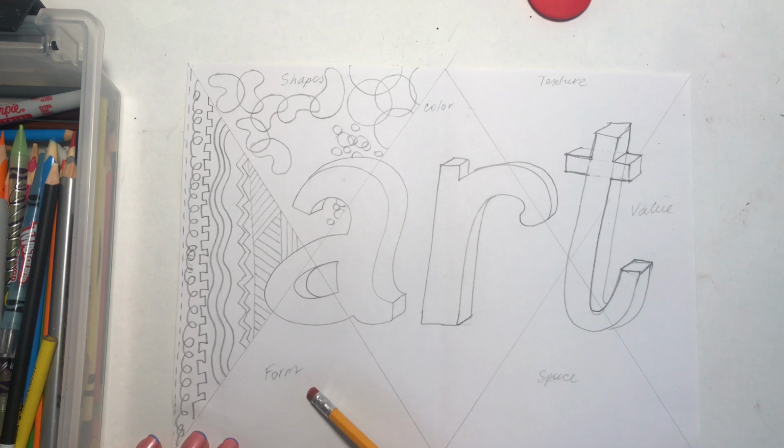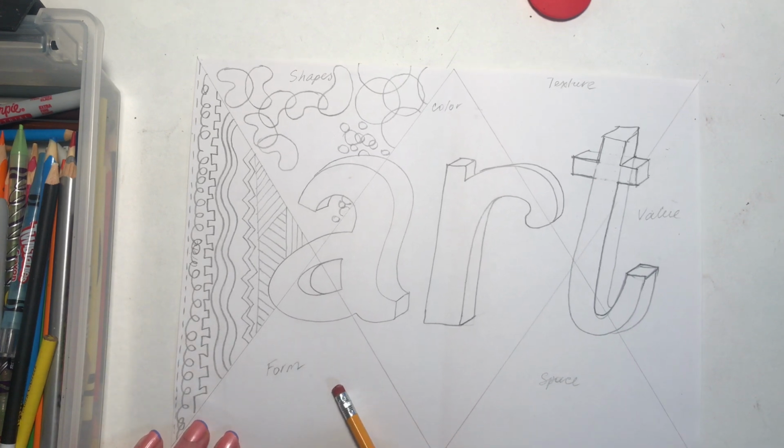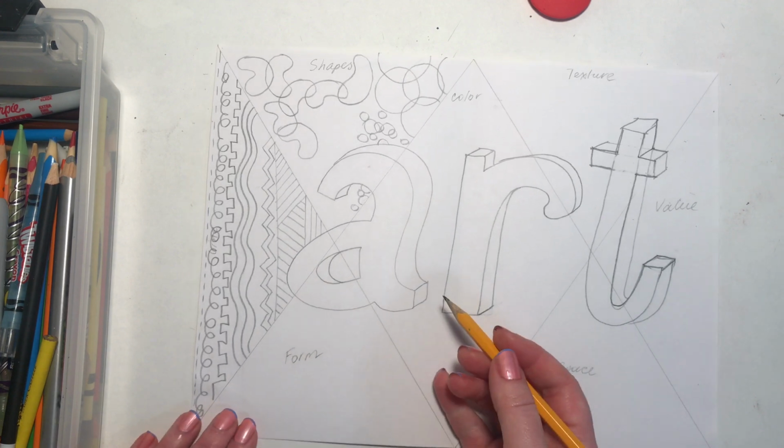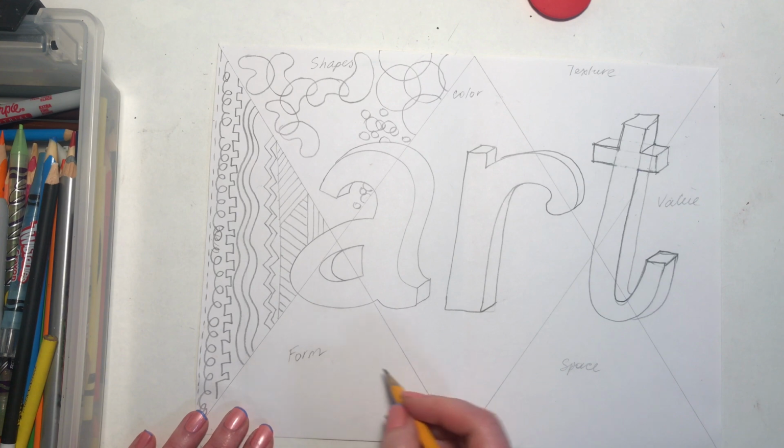Now the form is a tricky one because we have to show the dimension. So let's think about any form that comes to our mind first. Maybe you thought about cube.